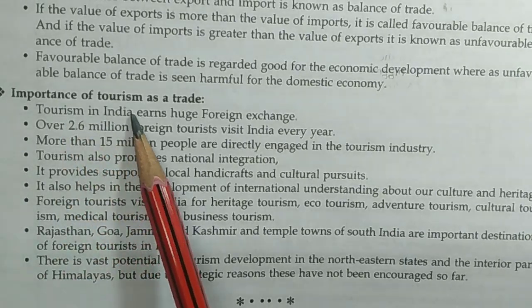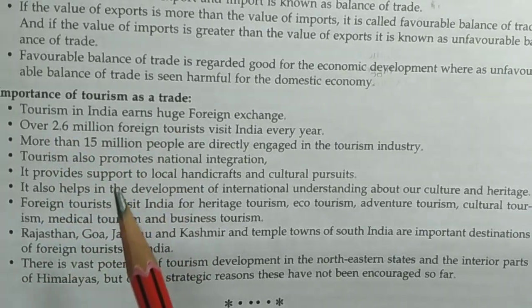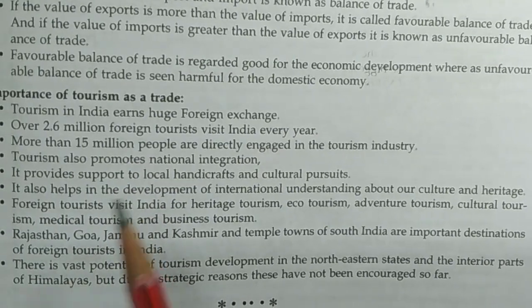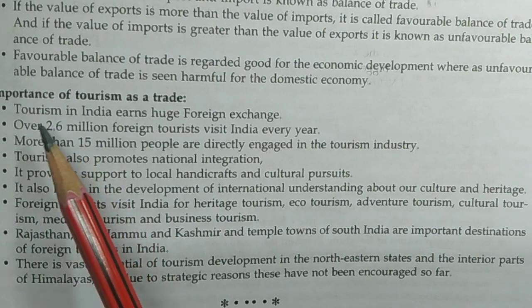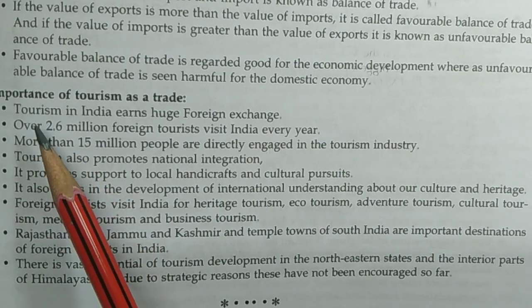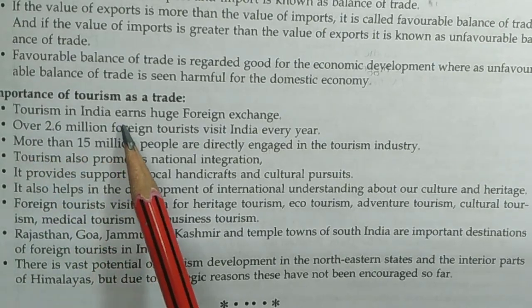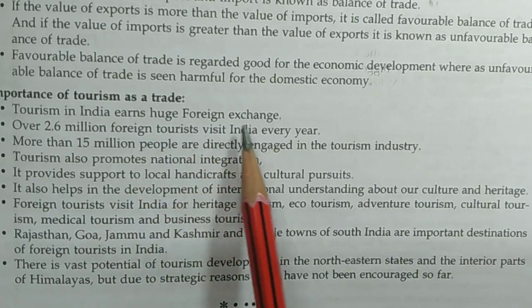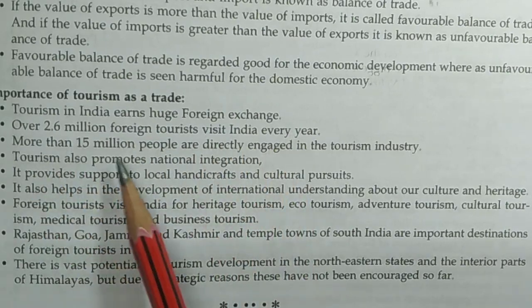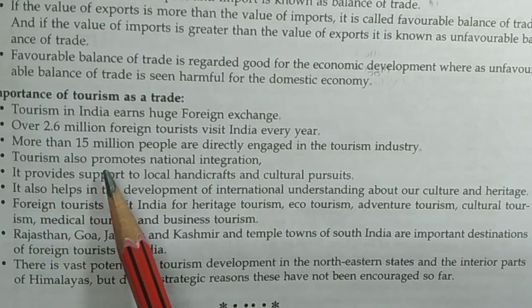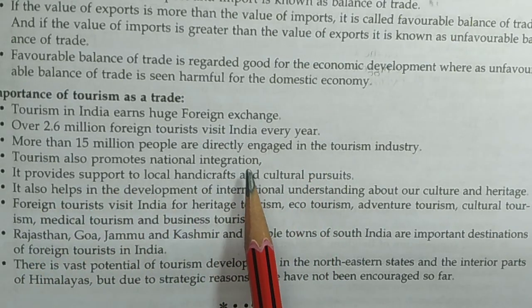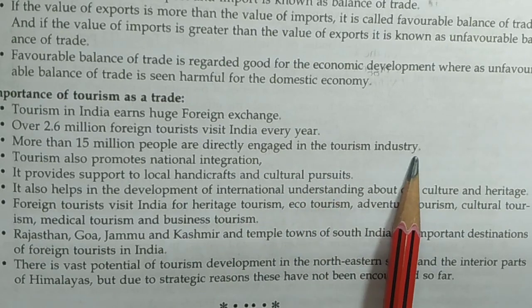Now next, importance of tourism as a trade. So how is tourism important for trading? Point-wise it's given here. Tourism in India earns huge foreign exchange. Over 2.6 million foreign tourists visit India every year. More than 15 million people are directly engaged in the tourism industry.